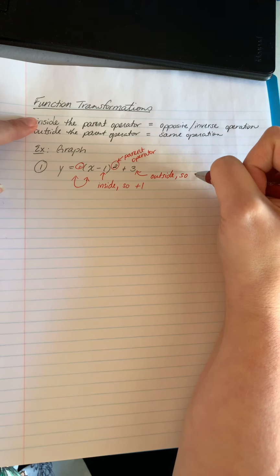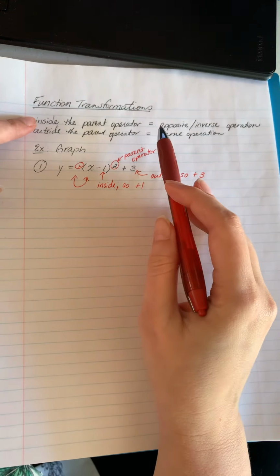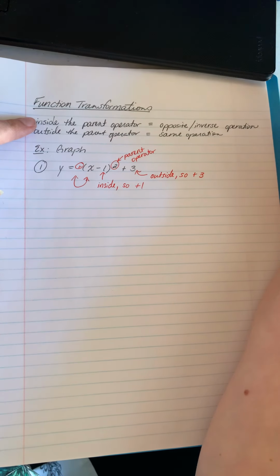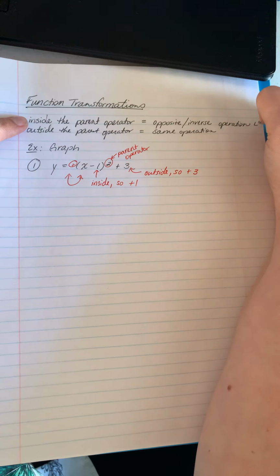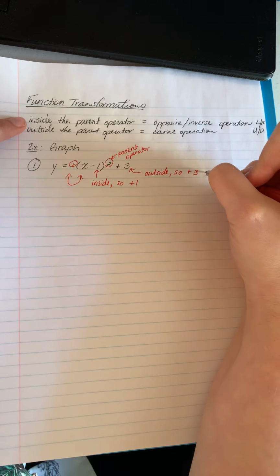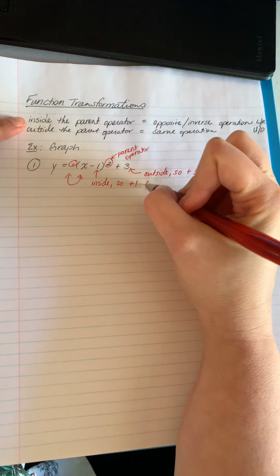So +3. Okay. Oh, and then something up here, outside or inverse operations. This is, I hope you can squeeze this in, but this is going to be left, right, and this is going to be up, down. Okay, so +3 right, in other words, right? And then this is +1, so up.